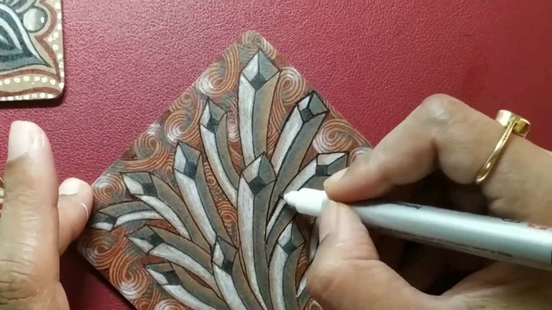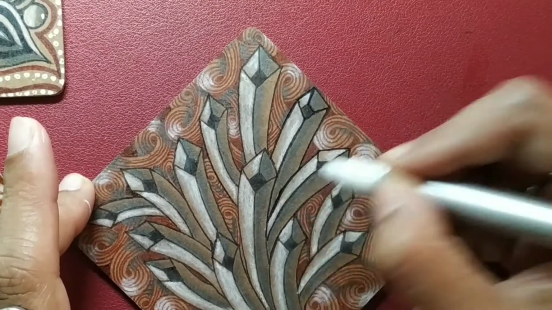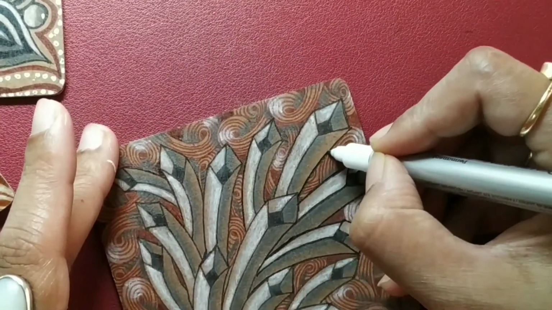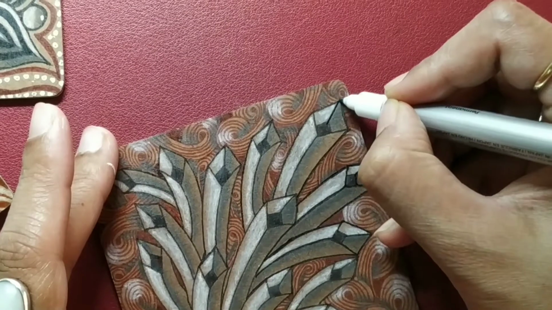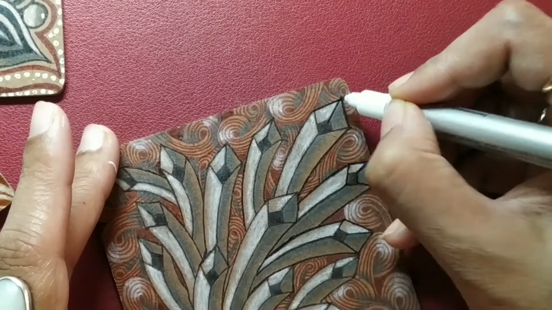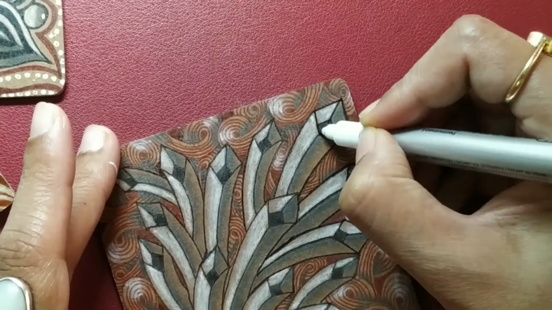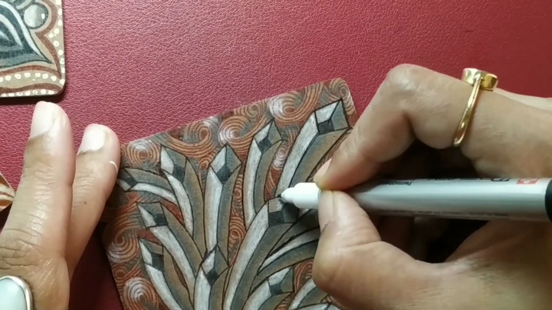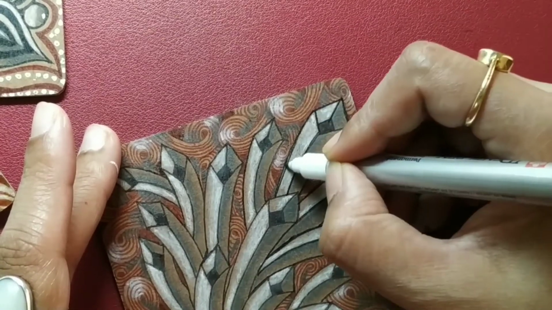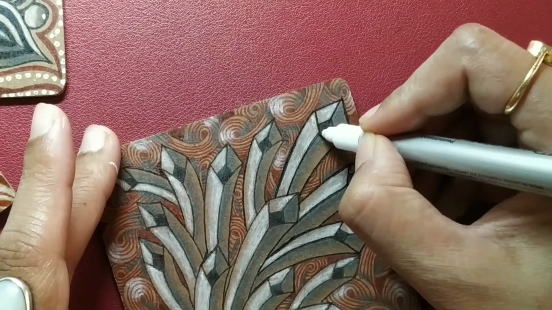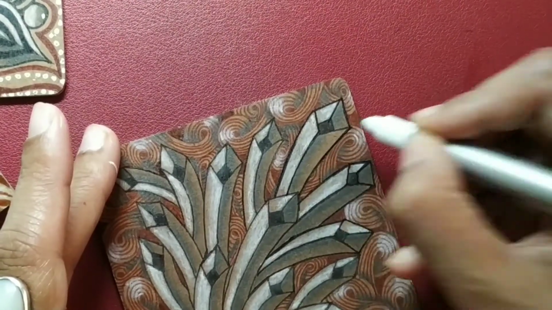So take your time and just redo the line where you think it's required.